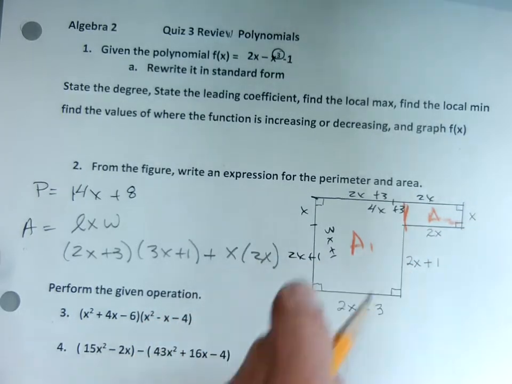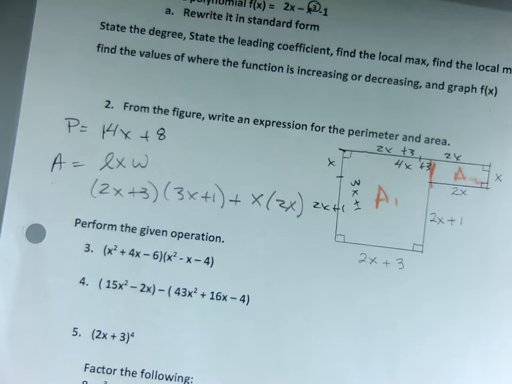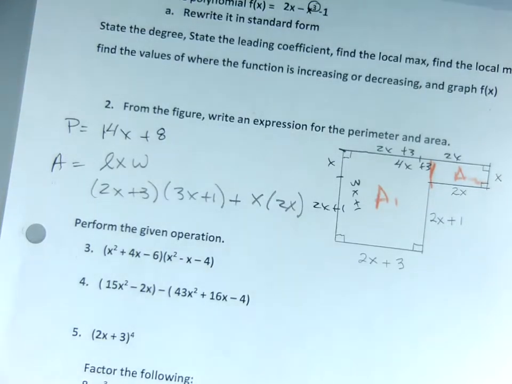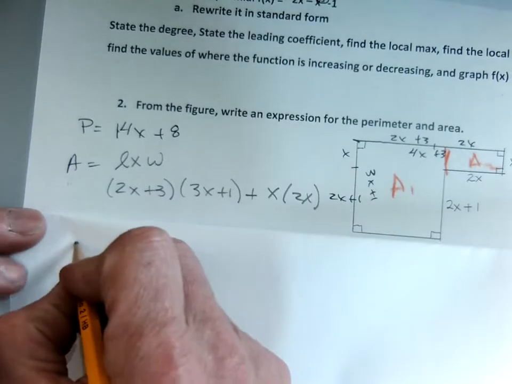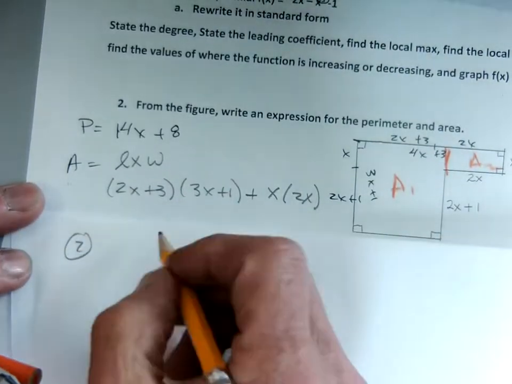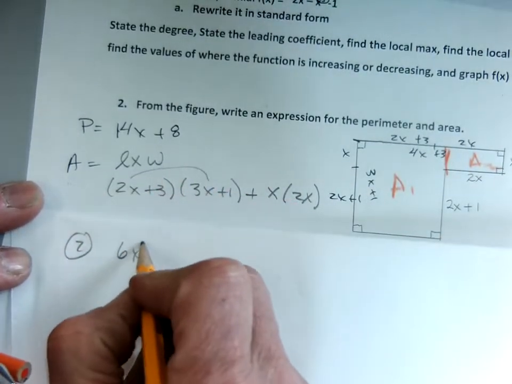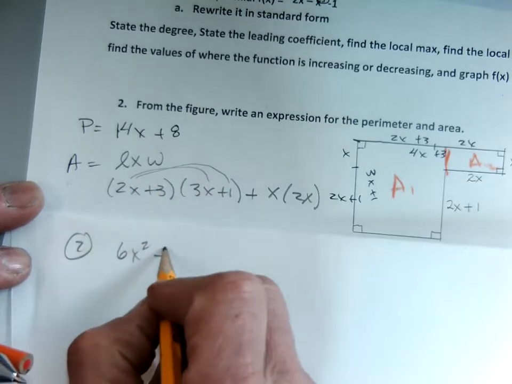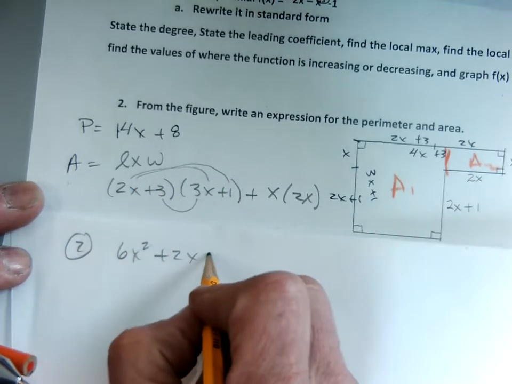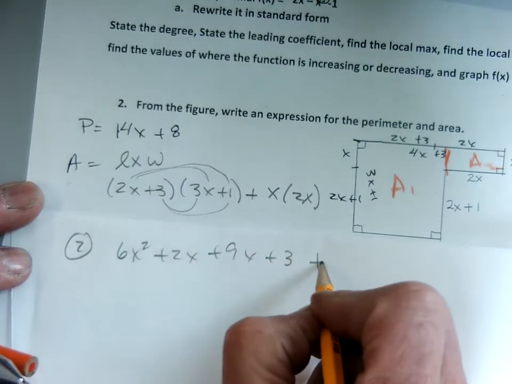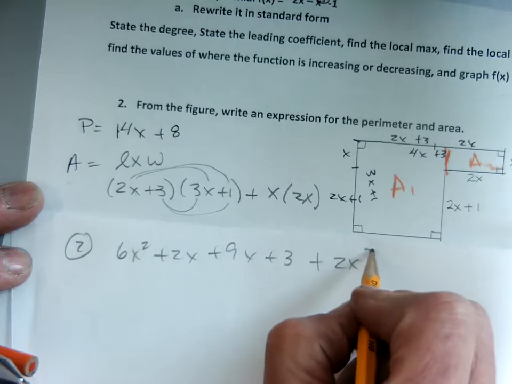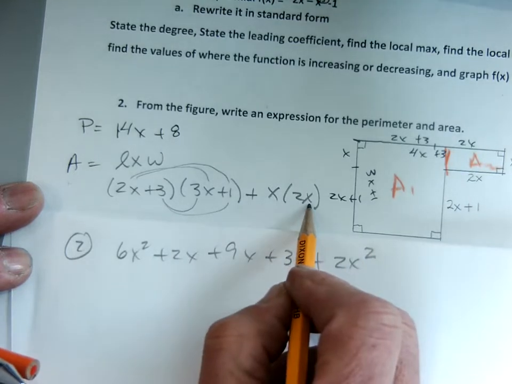Now, I would like you to simplify this. So let me get out my other paper that I've been writing on so I can simplify this. Okay, to do number 2, I'm just going to simplify what I have for area. I'm going to get a 6x squared plus 2x plus 9x plus 3, and then plus 2x squared, because I multiplied x times 2x.